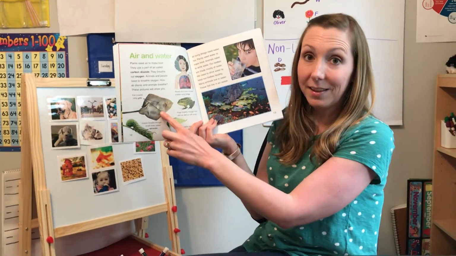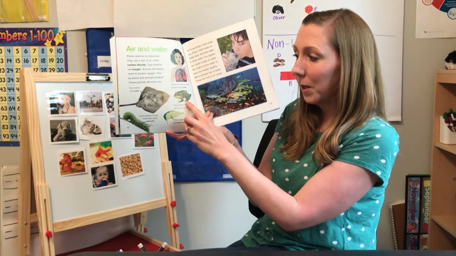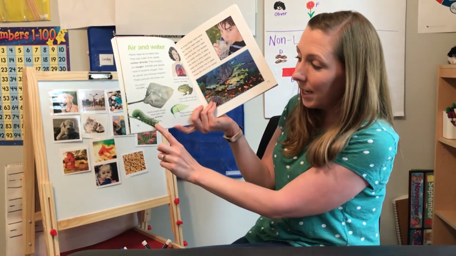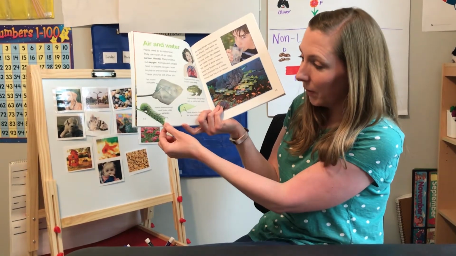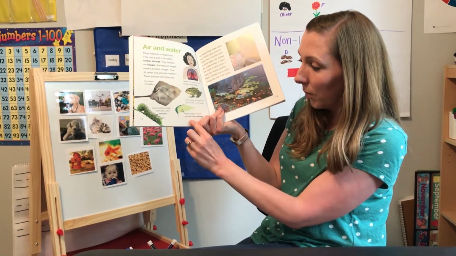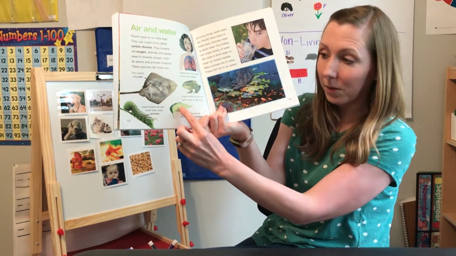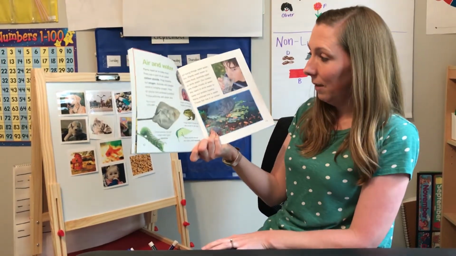Fish breathe using their gills. Frogs breathe through their skin, but they also have lungs too. Insects breathe through small holes called spiracles, and plants breathe through tiny holes called stomata. So that's how they breathe. They breathe through tiny little holes on the underside of the leaf.